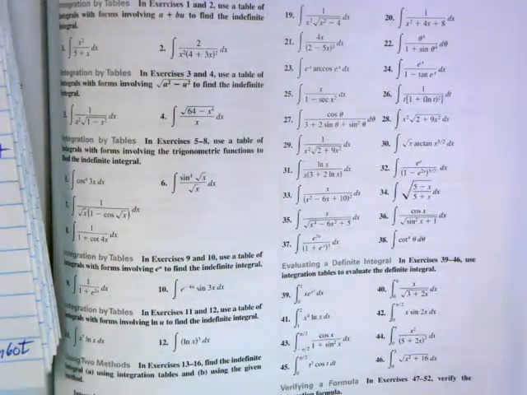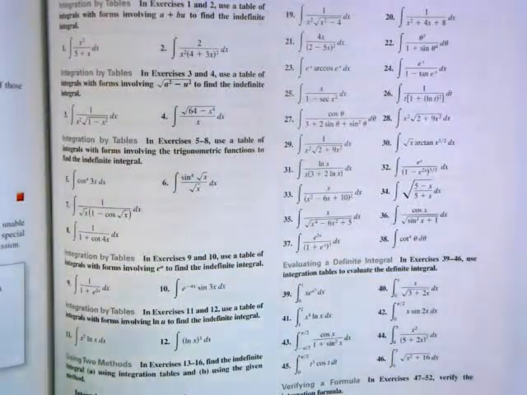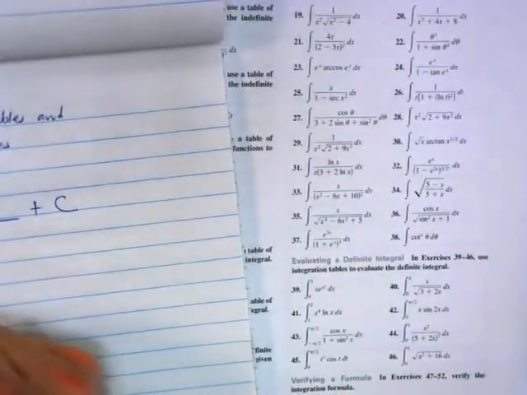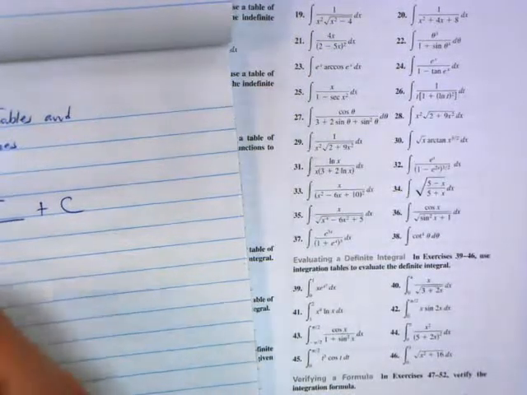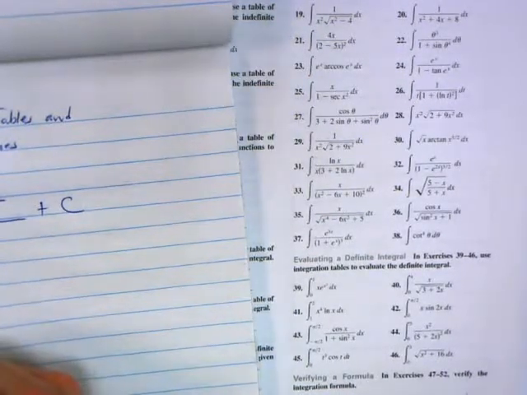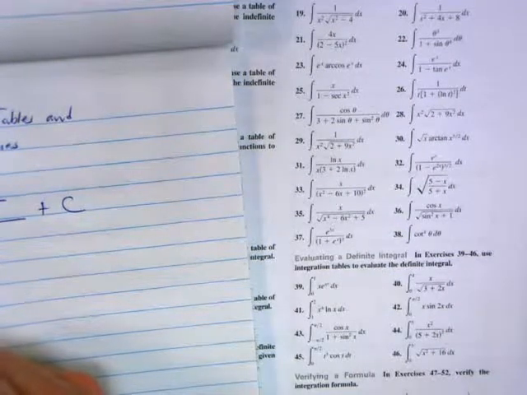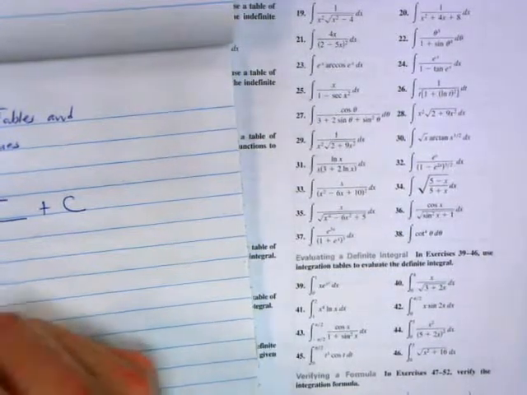Which one do you like? 35. The integral of x over the square root of x to the 4th minus 6x squared plus 5 dx.